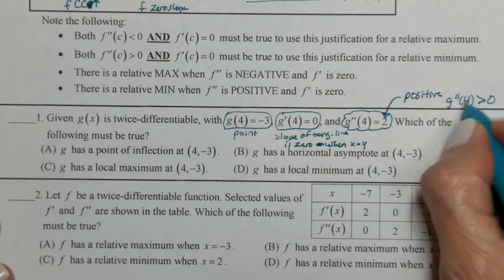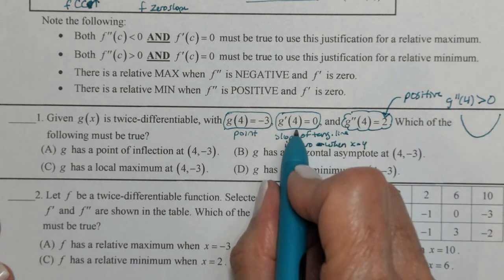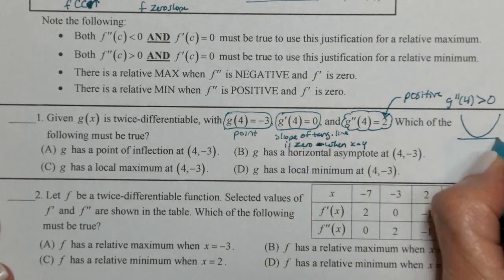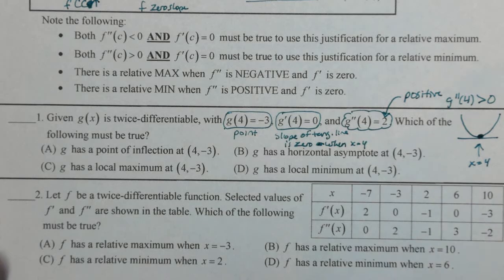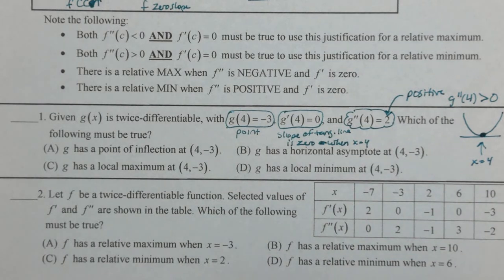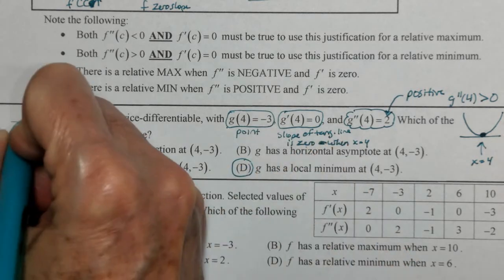So g double prime is positive means we're concave up. G prime is 0 means we have a 0 slope. That when x is 4, we must have a relative minimum. So we're going to choose that answer.